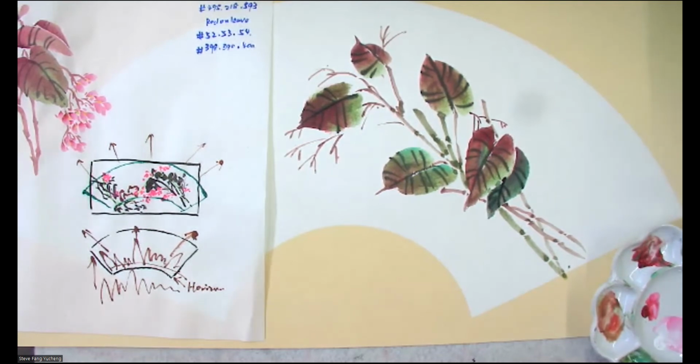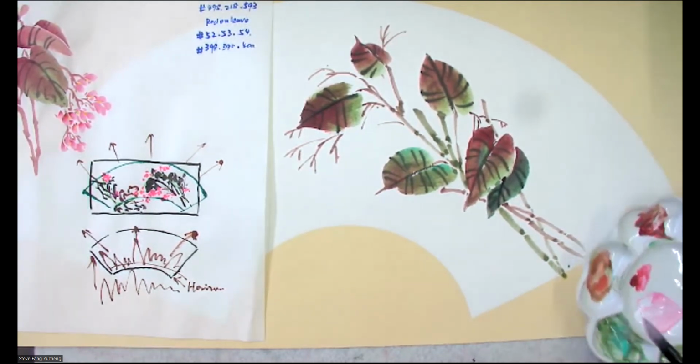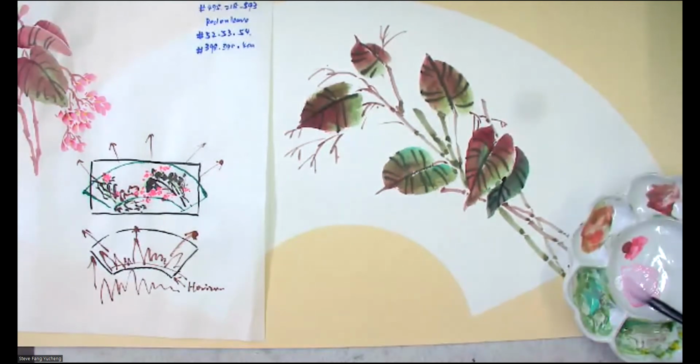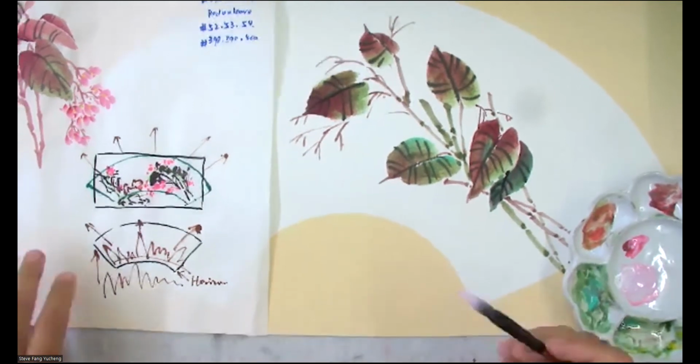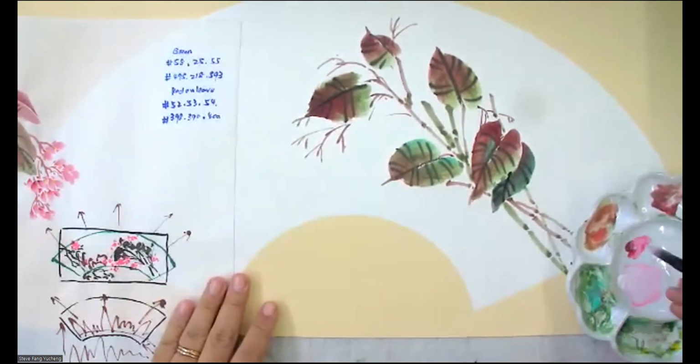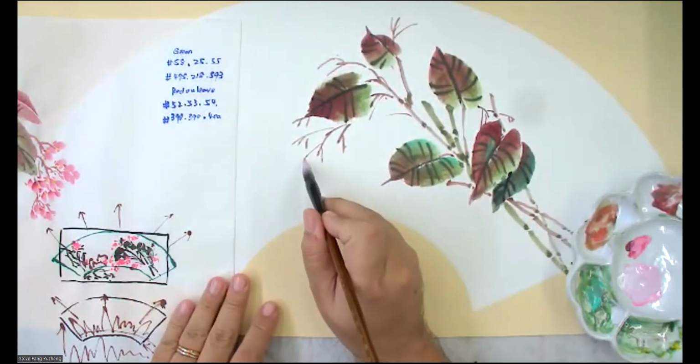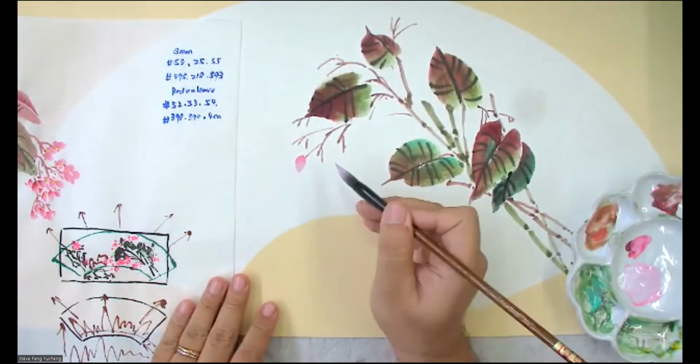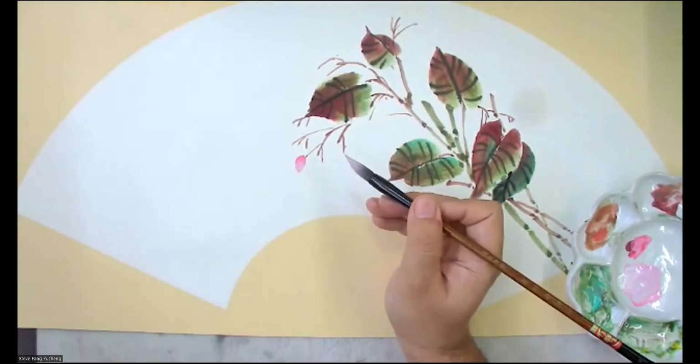So now we can start to add some flowers. So taking the pink on the brush, on the tip, taking the red. Now for this direction, I'm going to go this way. So you can go this way. So the dots, you have one flower petal.